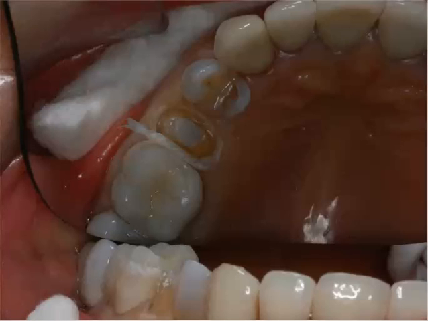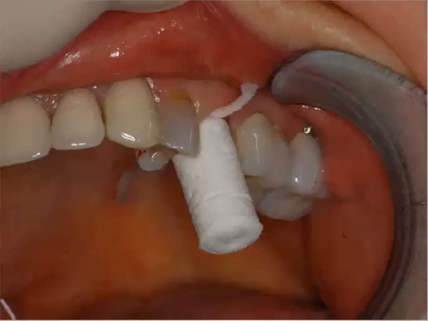So the first thing we can do, we've already done our preparation. I'm not going through all that. We have our rounded shoulder preparation. All our internal line angles are round, no sharp internal line angles. We have a smooth axial surface, so we're ready to take the impression. In this case, we had minimal or no bleeding. We're able to take the #2 cord, which has been soaked in the Hemident, and place it in the sulcus for 2 minutes.